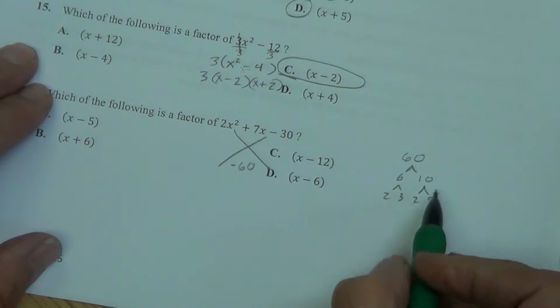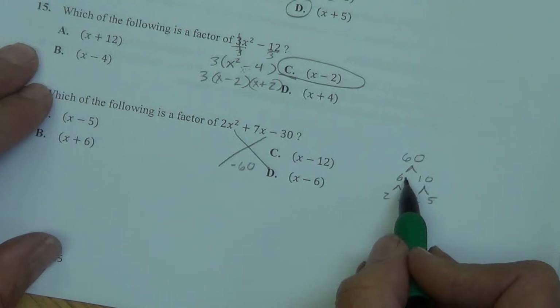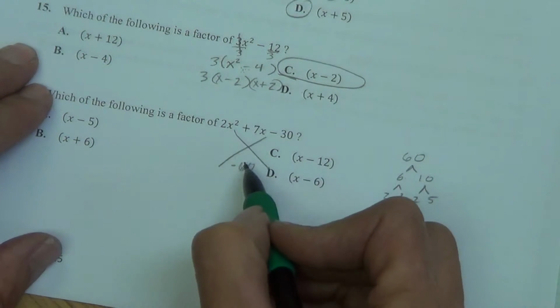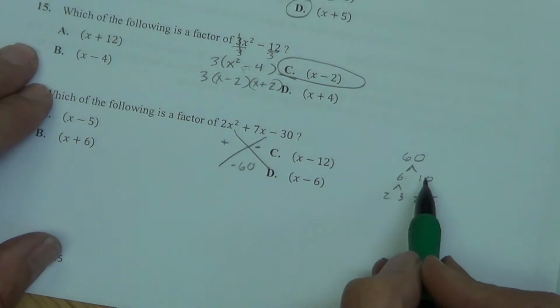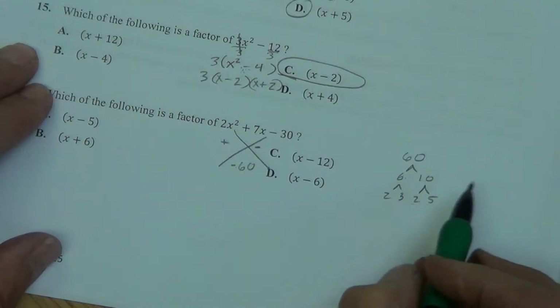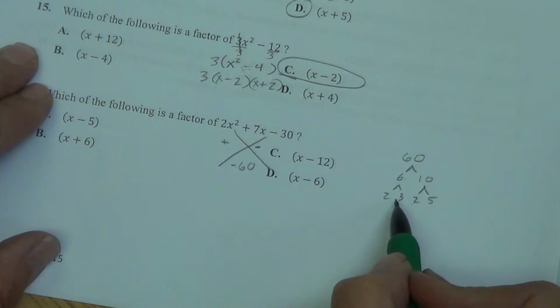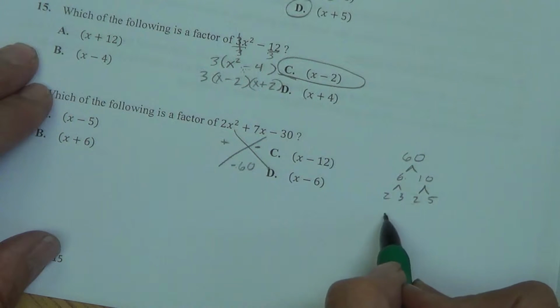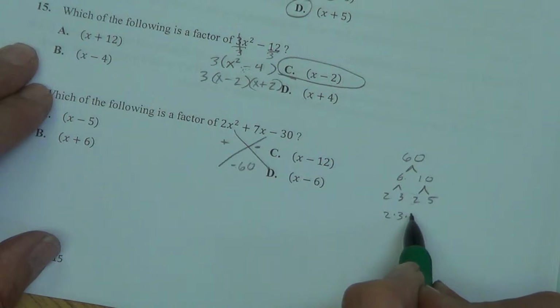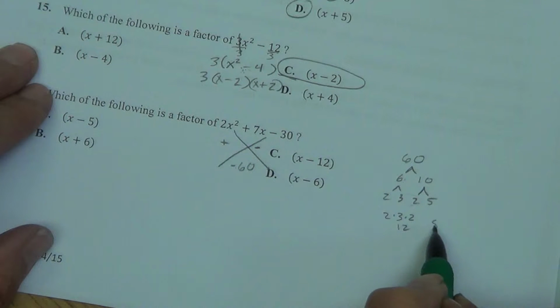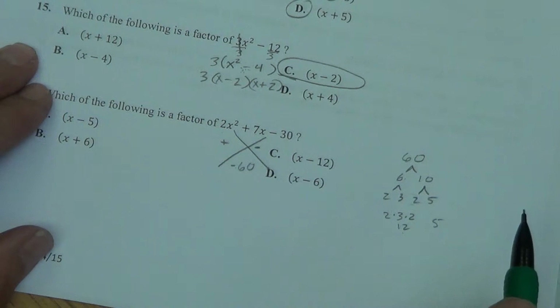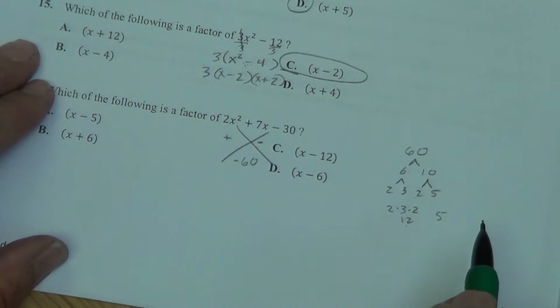And then I just start grouping these. 6 and 10, well, first off, this is a negative number, so one's positive, one's negative, so I'm subtracting. 10 minus 6 would be 4. That's not going to work. So I need it a little bit bigger than 6. Let's go with 2 times 3 times 2. That would be 12. And then we have the 5 over here. 12 minus 5, ooh, I got lucky, 7.